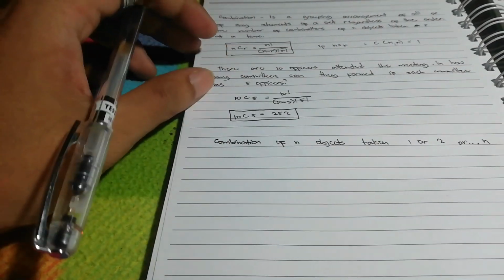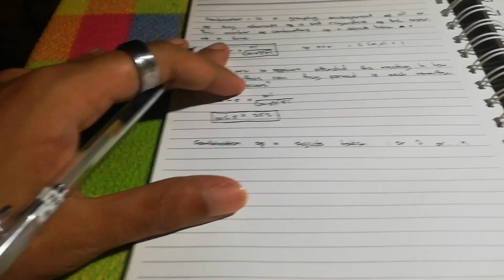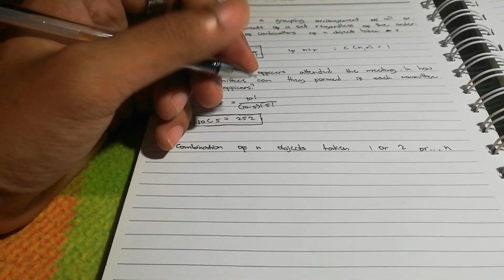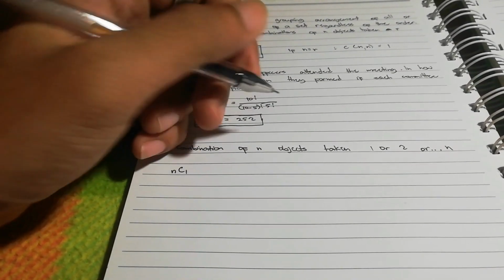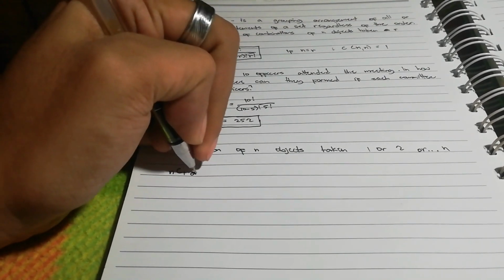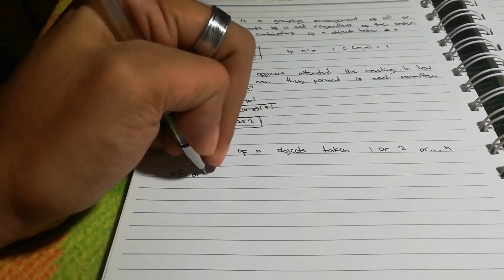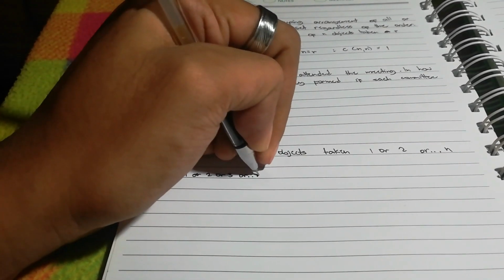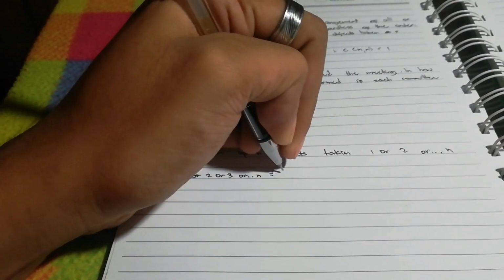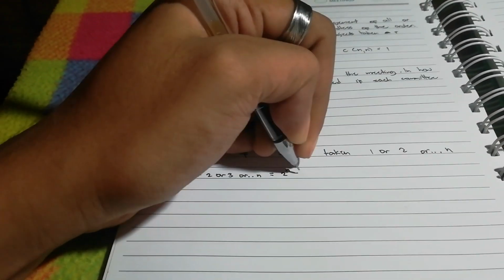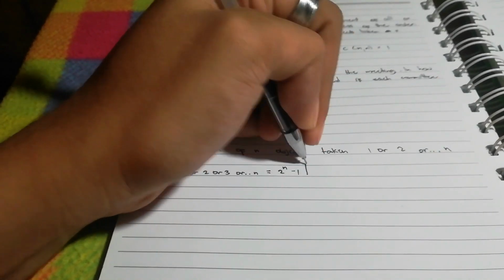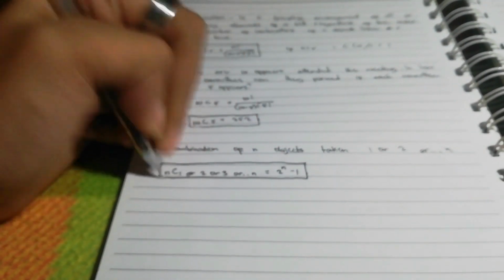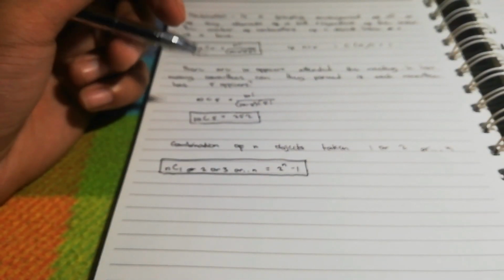What I will teach you today is the shortcut method so you don't waste too much time. So n C 1 or 2 or 3 or however many, the formula will look like this: 2 raised to n minus 1. Very easy. 2 raised to n minus 1.